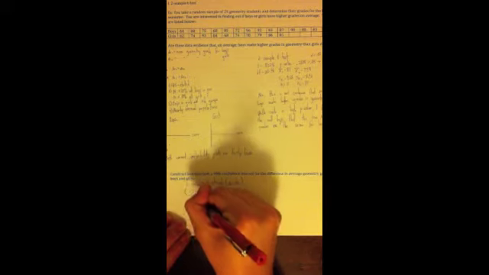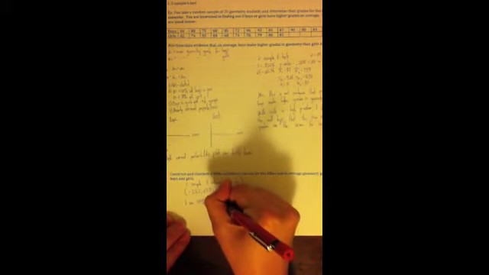So you say, I am 99% confident that the difference in the true mean geometry grades for boys and girls is between negative 7.62 points and 13.82 points.